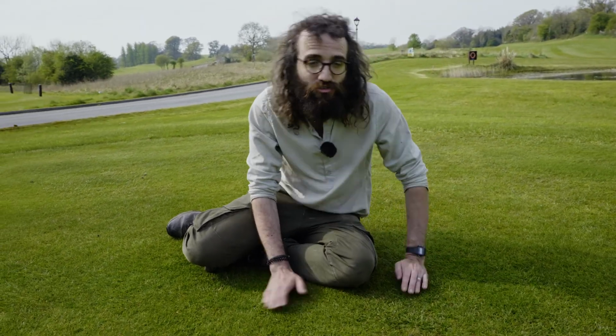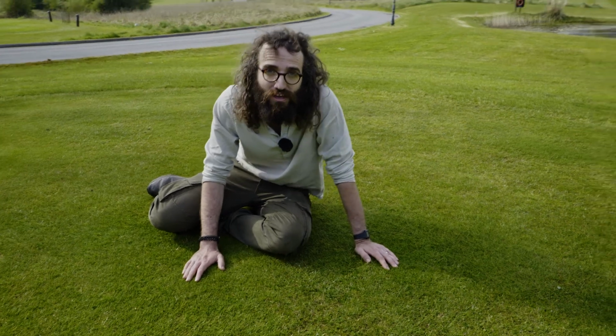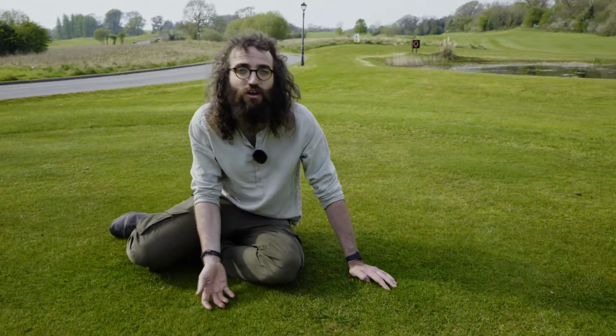So what you can do is you can always have a space of lawn that's nice to play on and to play football and whatnot, but you always should try and leave some spaces for the birds, for the bees, for the different creatures, just for that little bit of biodiversity, that little bit of colour. Let's go have a look at another location.